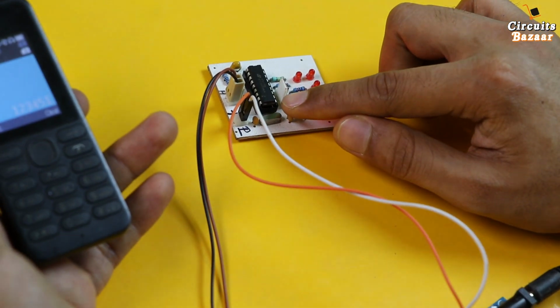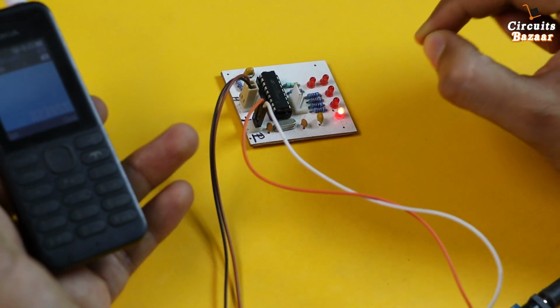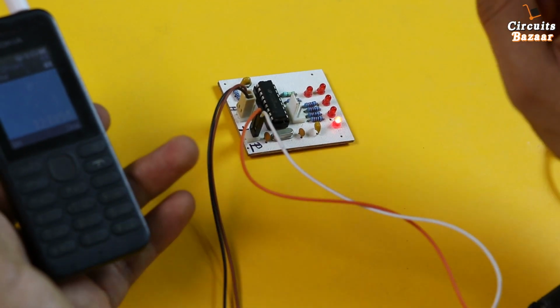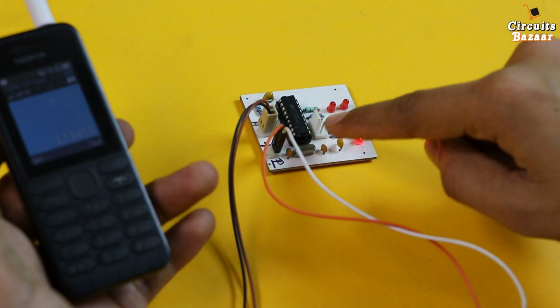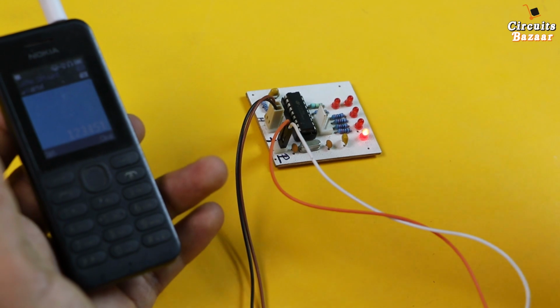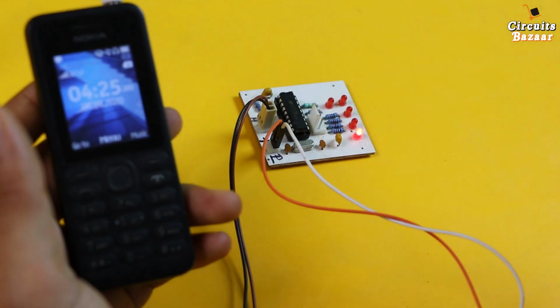And the ICs which we normally use in this module are MT8870 or HT9170. Two ICs: MT8870, and the second IC which we are using over here is the HT9170 IC, right? So this is the wired mode.